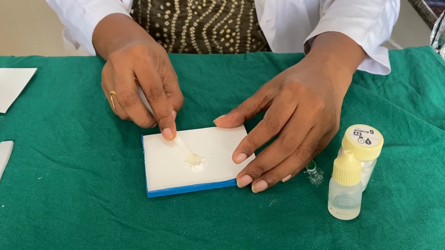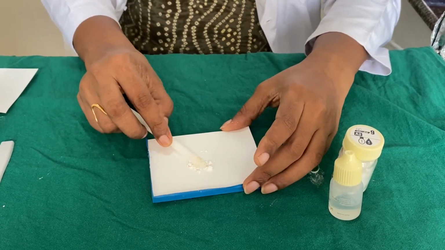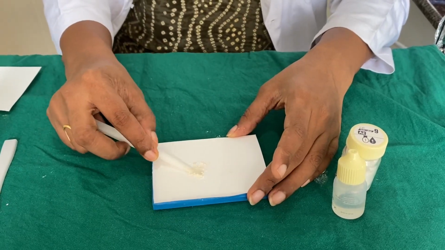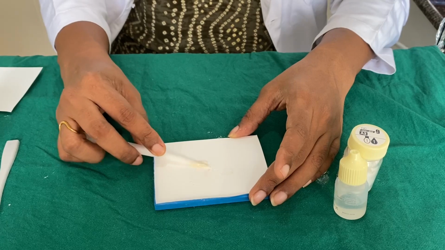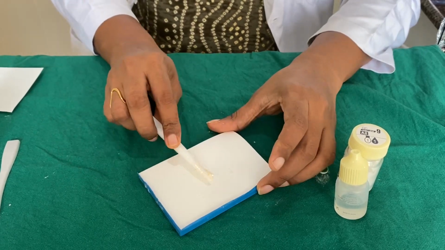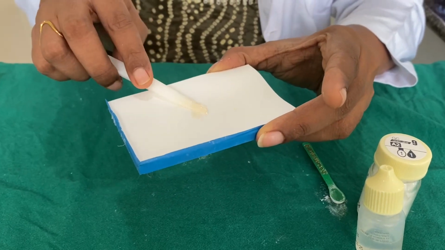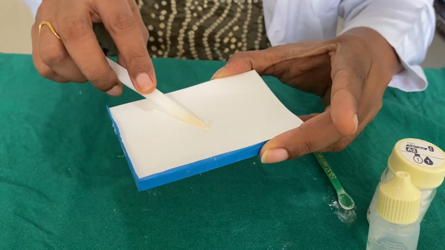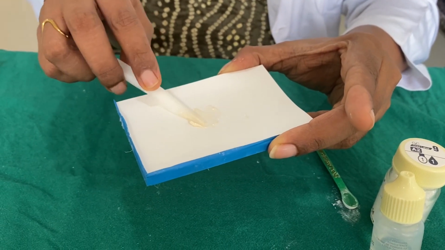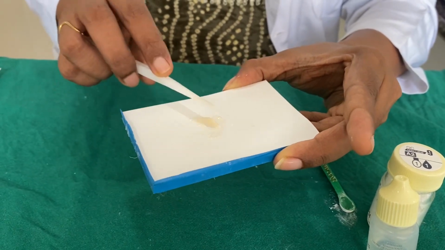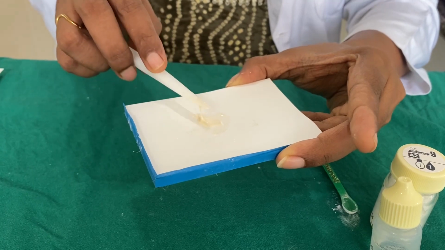Now again, in the same folding fashion we have to manipulate it, but because it's luting GIC, it should always be in thinner consistency. It should not be in thicker consistency. So if you can see, it should be in this consistency to lute a crown.